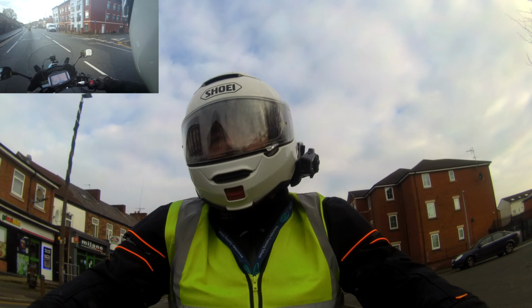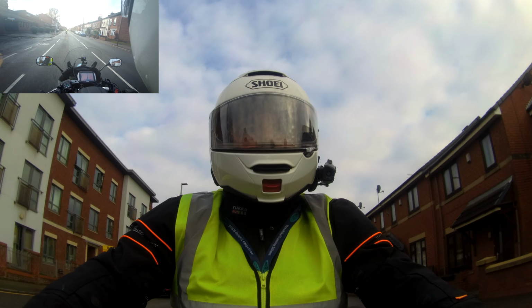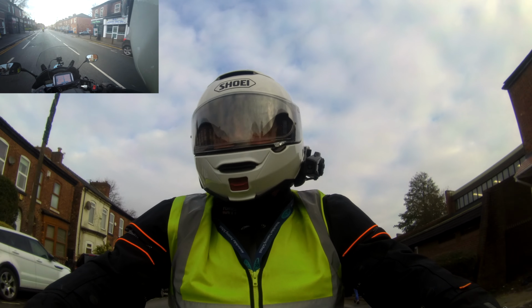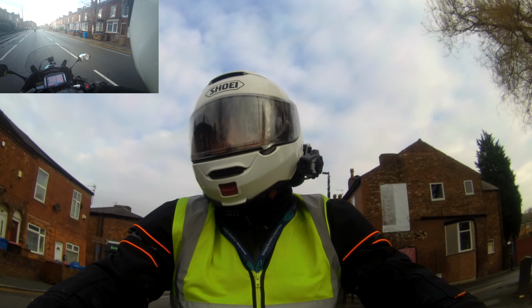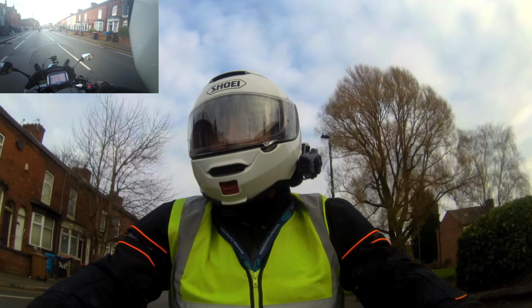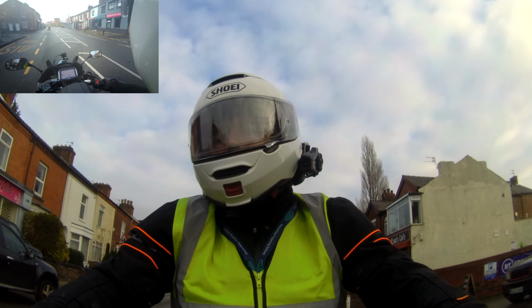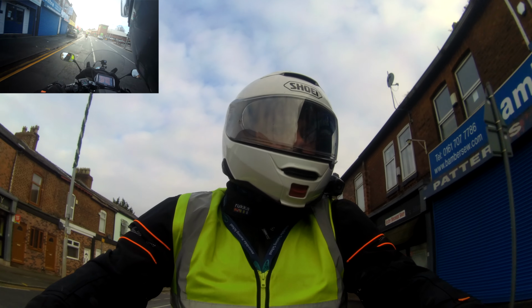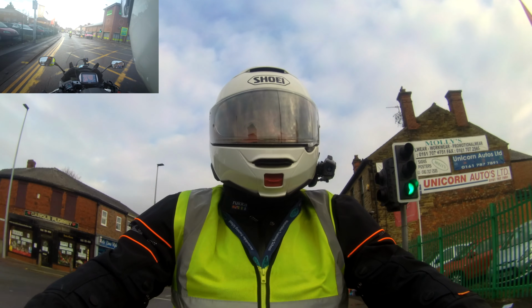Looking down the road as far as I can. Stationary vehicles on the opposite side. Lights just changing, so anticipate the lights changing again from green. So I know what's behind on approach. Scan around.